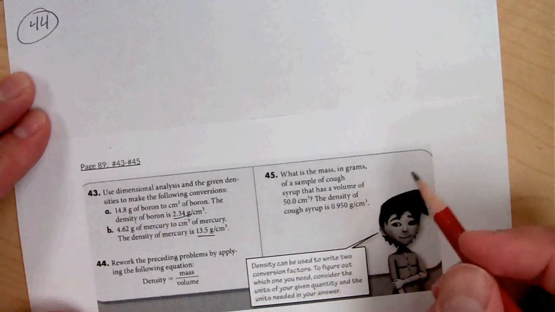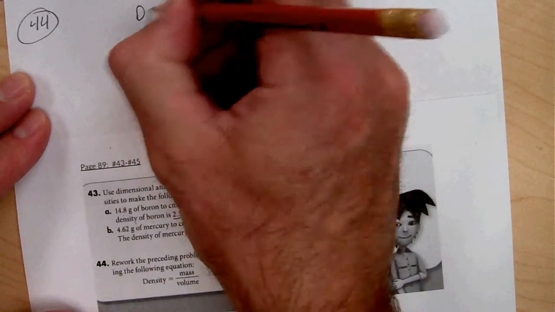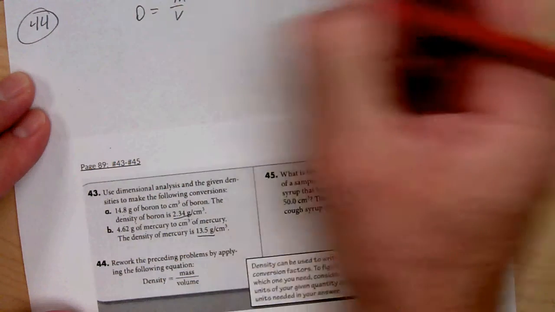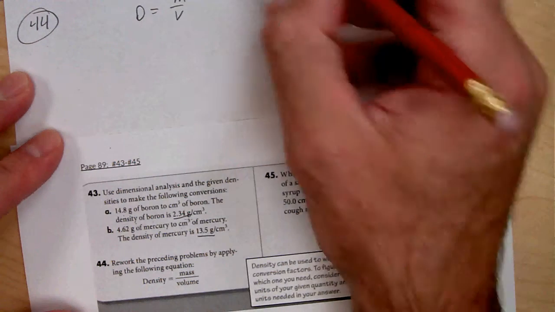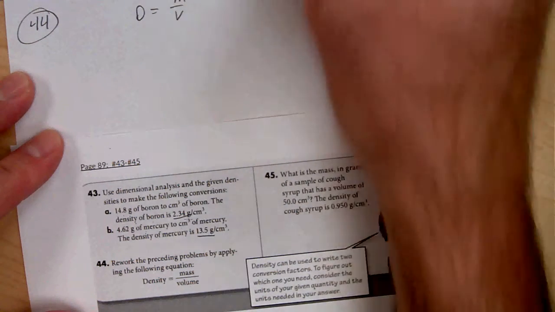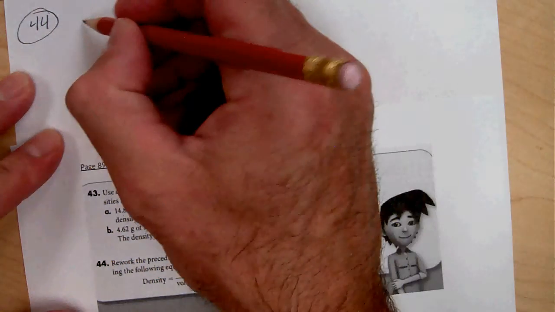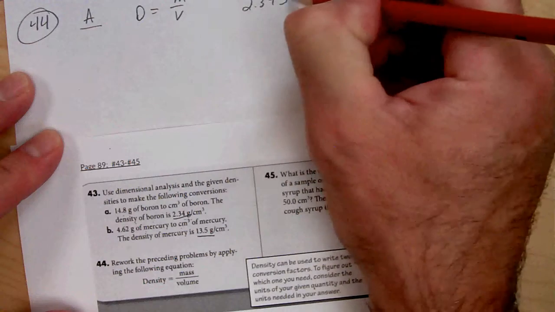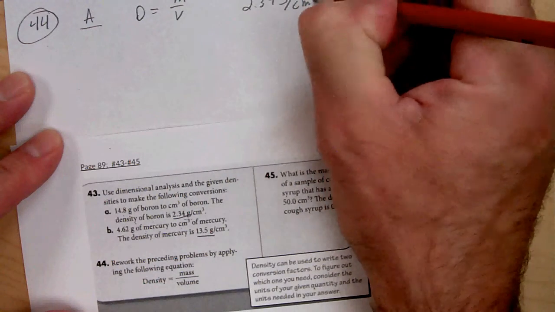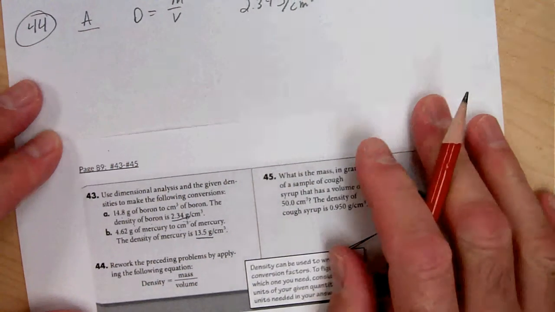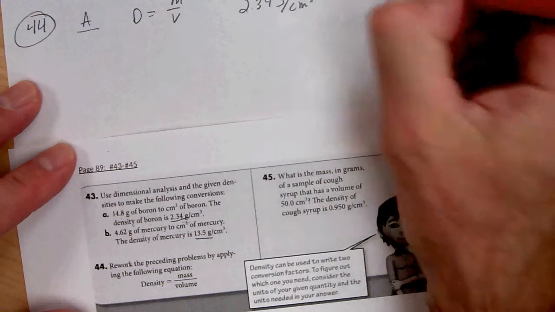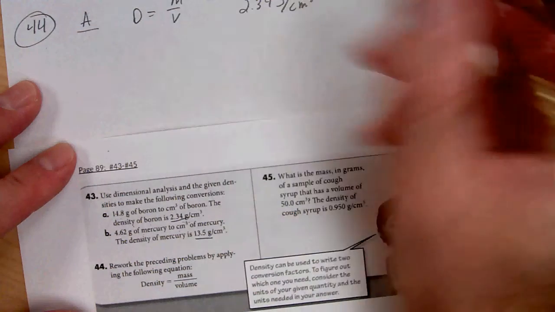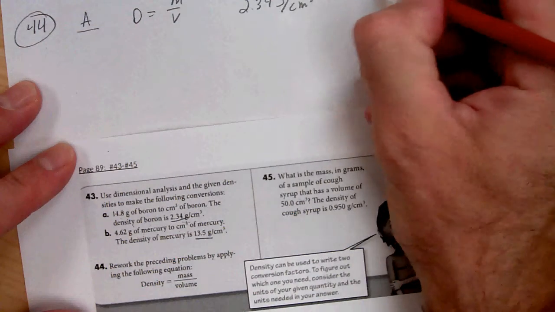So, since density equals mass divided by volume, if I know the density from the previous problem, let's do A first. I would say 2.34 grams per cubic centimeter equals mass over volume.